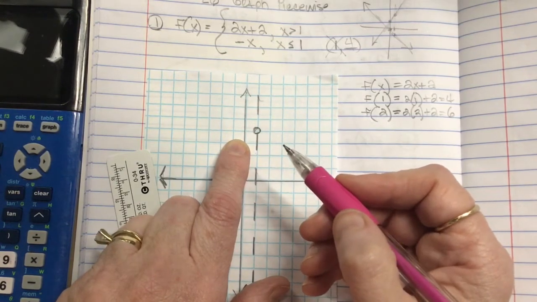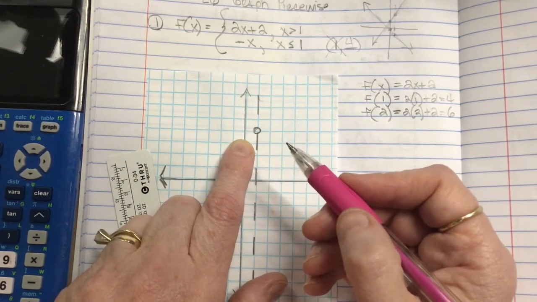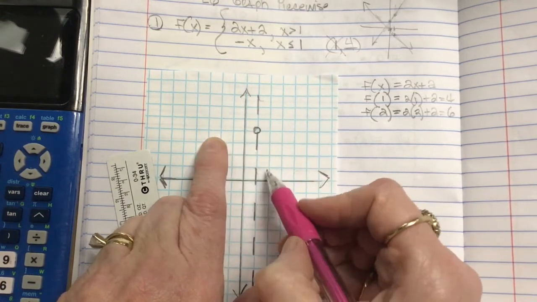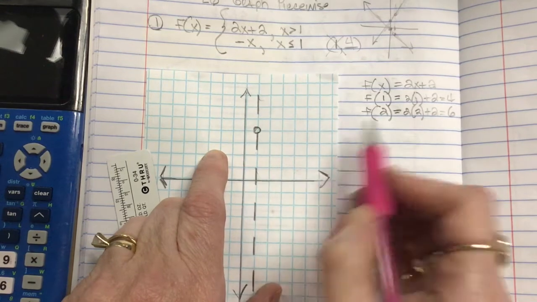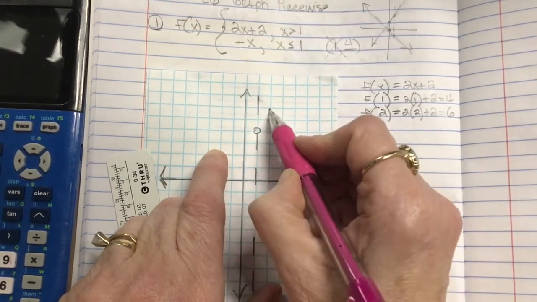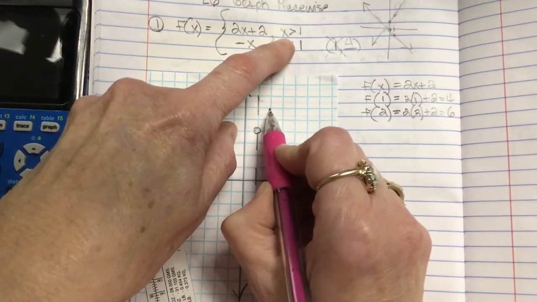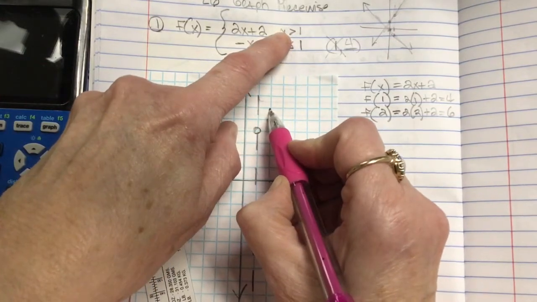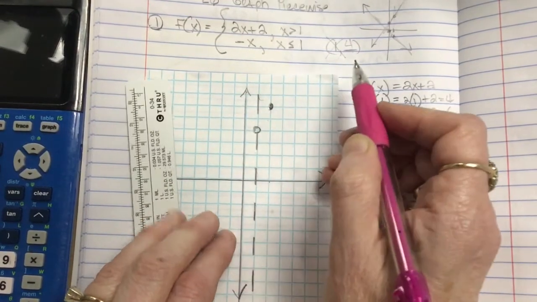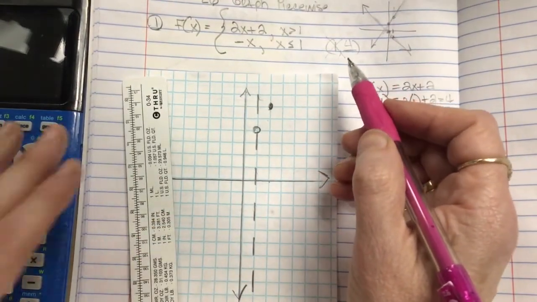And then I'm going to say something I had to say yesterday because they were struggling with it a little bit. A couple of them were. And then I'm going to go to 2, and then go up to 6. 1, 2, 3, 4, 5, 6. Now, 2 is in my domain. So 6 is going to be in my range, and I can make that a solid dot. Now, let me say this to everybody.